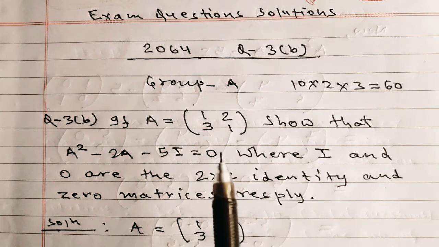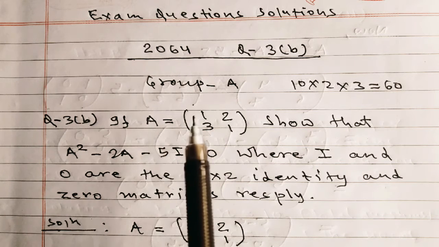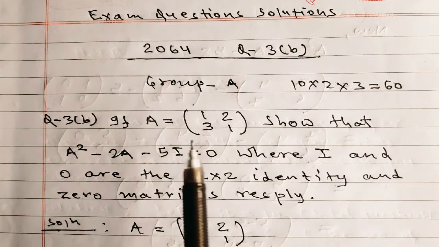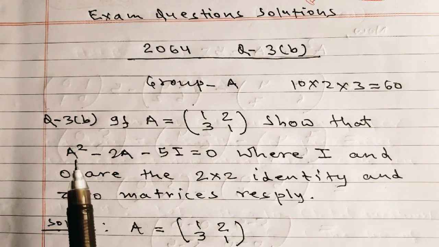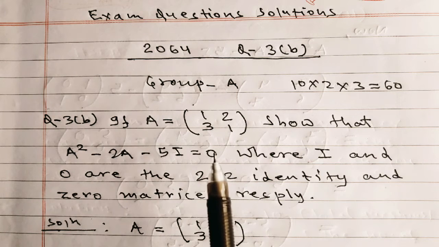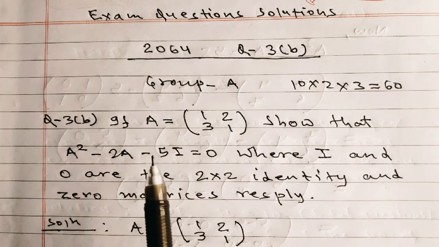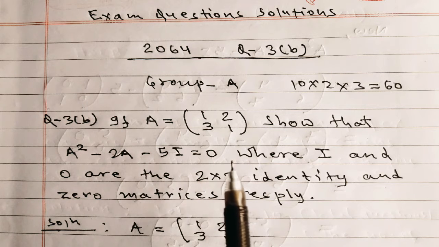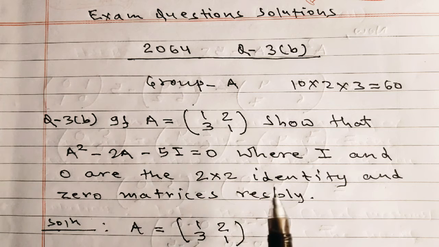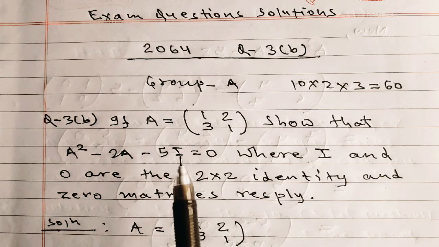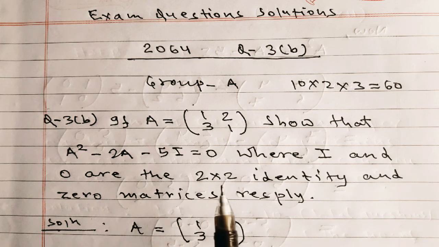Solution. In this question, a matrix A is given as [1, 3; 2, 1], and using this matrix we have to show that A square minus 2A minus 5I is equal to 0, where 0 is the null matrix and I is the identity matrix of order 2 by 2.